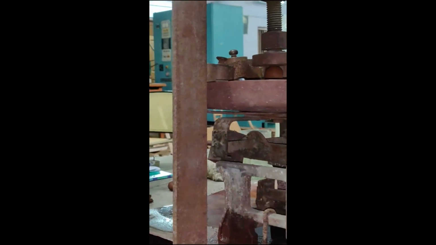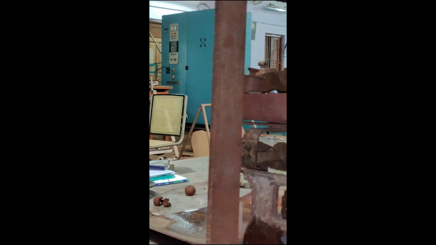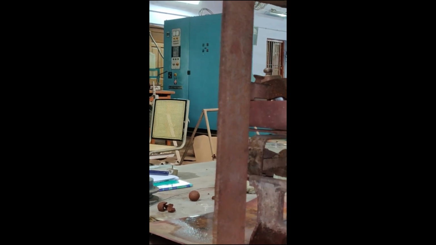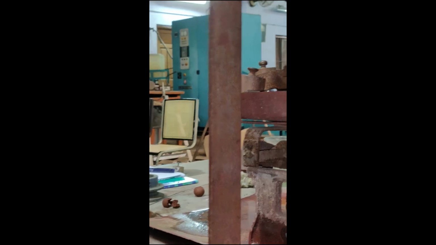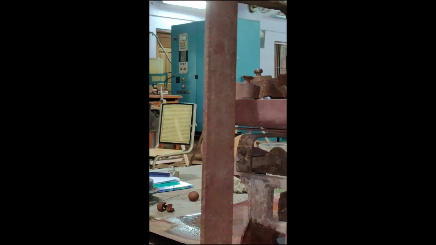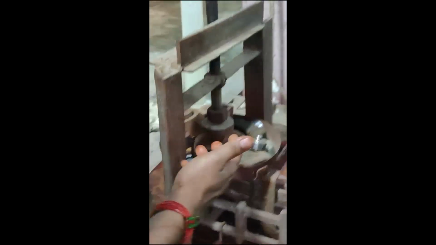So after balancing, touching the pellet. Now the pellet is between the plates.